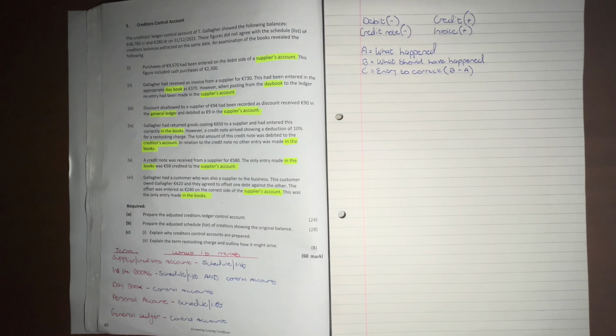Okay, day book means control account. Personal account means the schedule or list. And general ledger means just the control account. Okay, so that's going to be very important when we're going down through it.